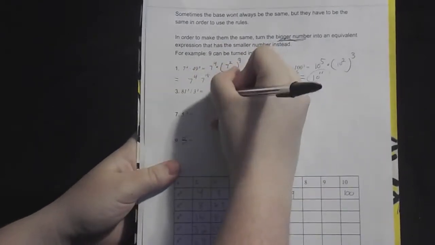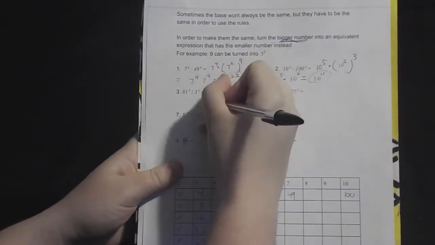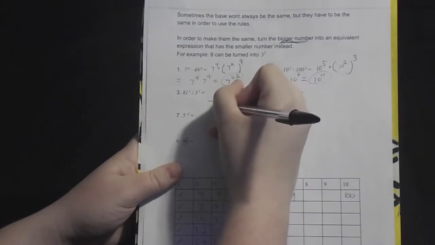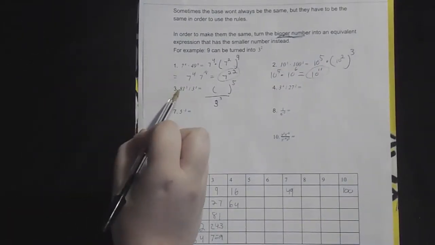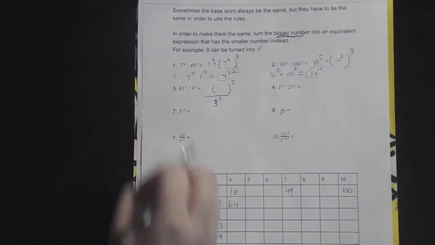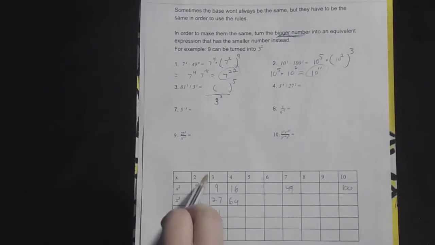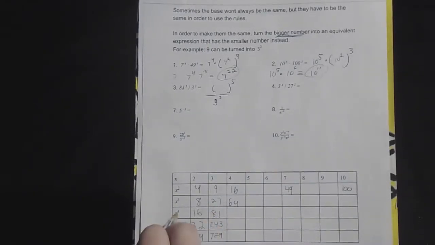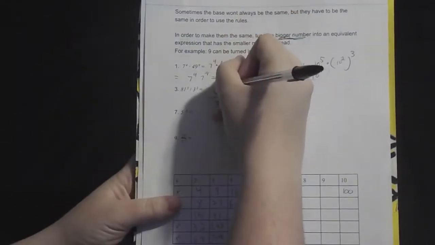Alright, so the next one, I have an 81 and a 3. Well, the bigger number becomes a smaller number, so 81 to the power of 5 is going to change to something. And I still have 3 cubed on bottom. But that 81, I don't want it to be an 81. I want it to still be 81, but I want it to look different. And if I look at my list, 81 is the same thing as 3 to the power of 4.